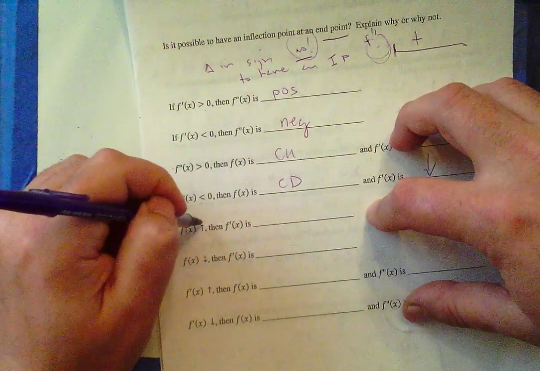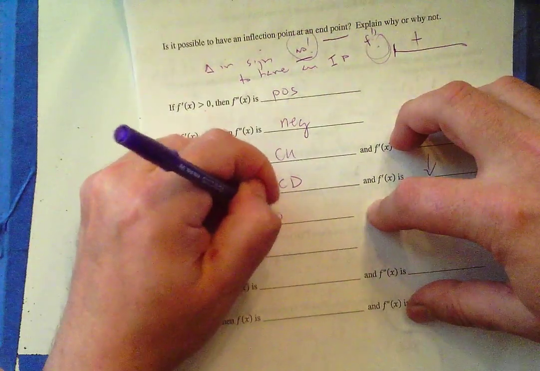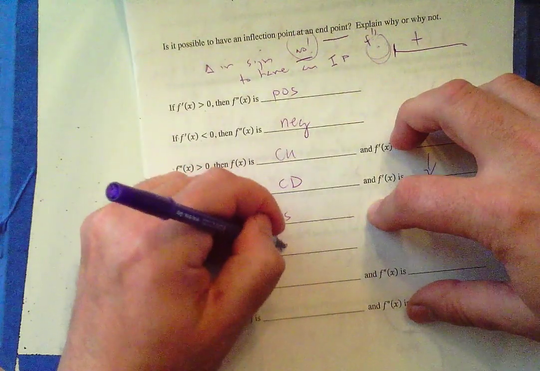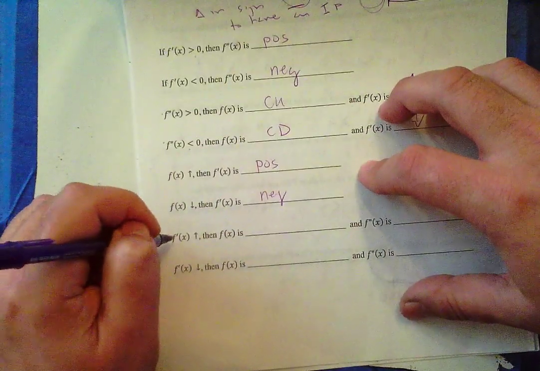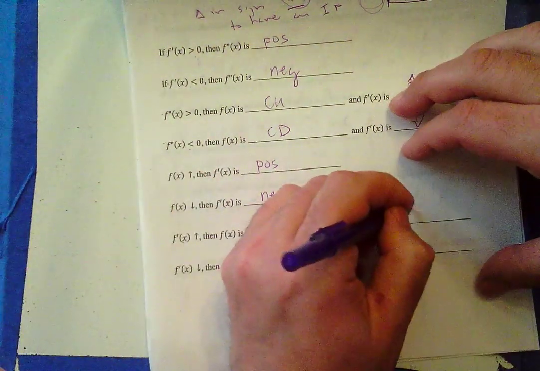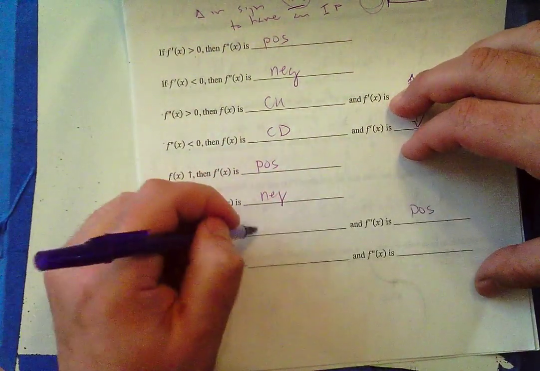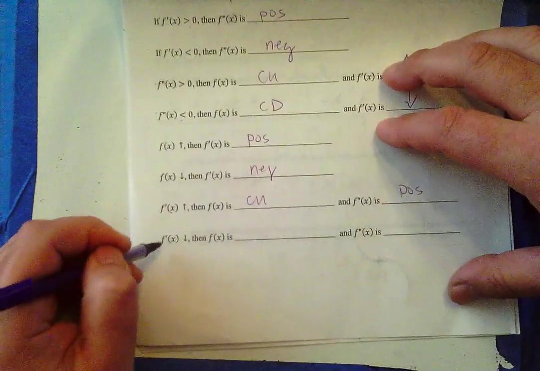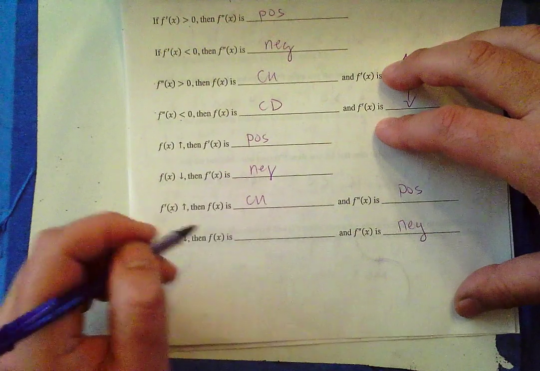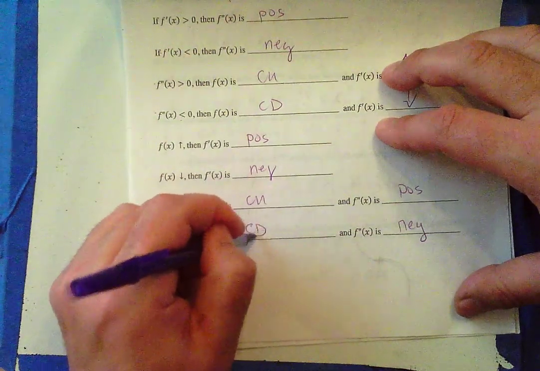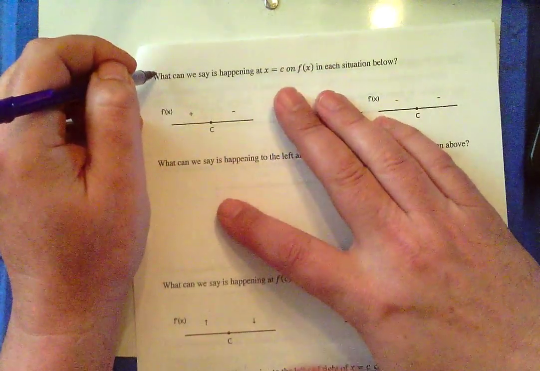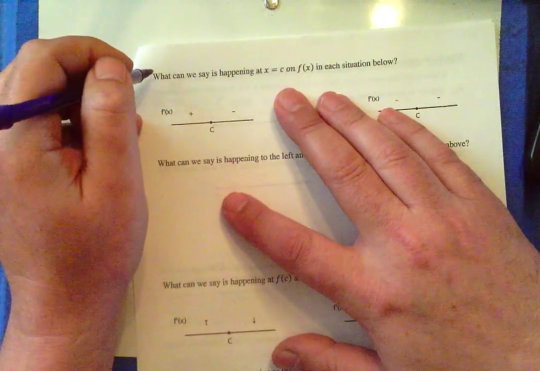If f is increasing, then f prime is positive. If f is decreasing, then f prime is negative. F prime increasing means that f double prime is positive, and therefore f is concave up. F prime decreasing means that f double prime is negative, and therefore f is concave down. Okay, what can we say is happening at x equals c in each of these situations?